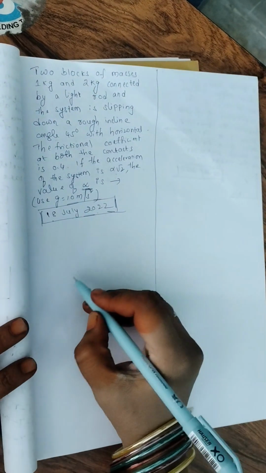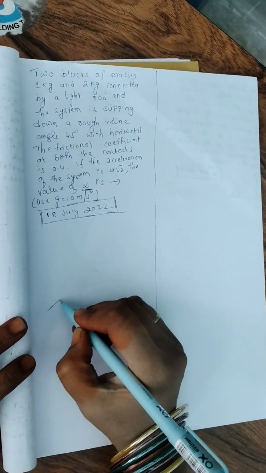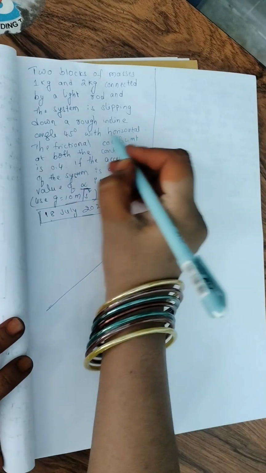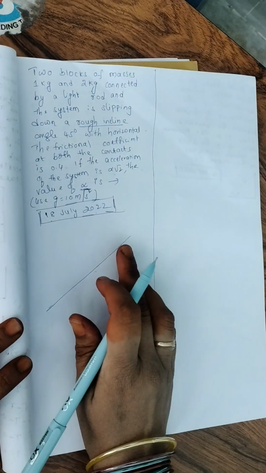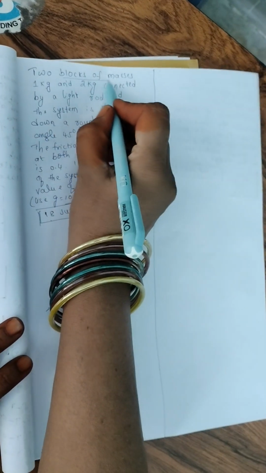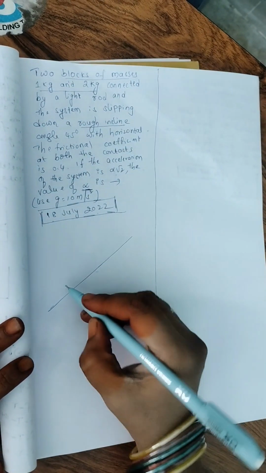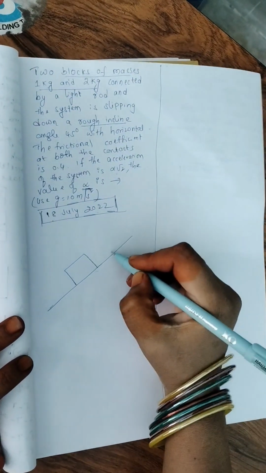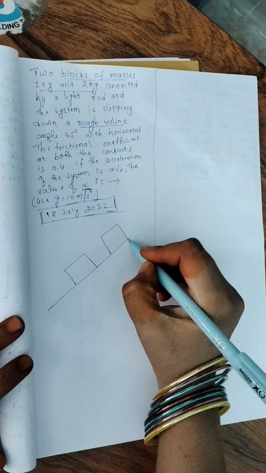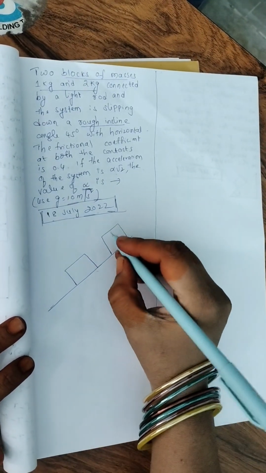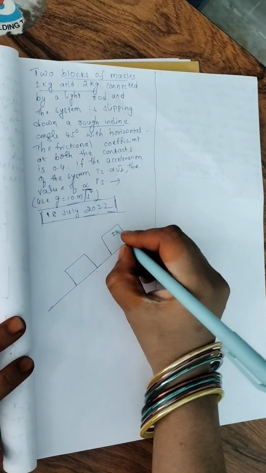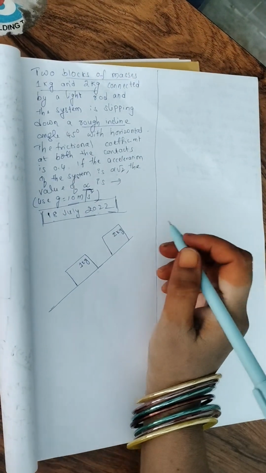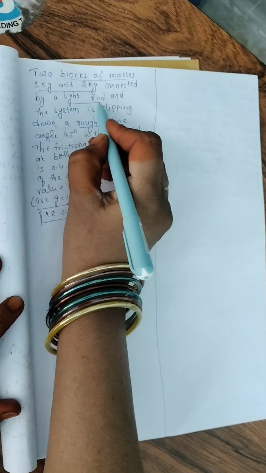So now let us take a rough inclined surface. Here he gave a rough inclined surface. On that, two blocks of masses 1 kg and 2 kg are there. Two blocks, one of 2 kg and the other of 1 kg mass. Now these are connected by a light rod.